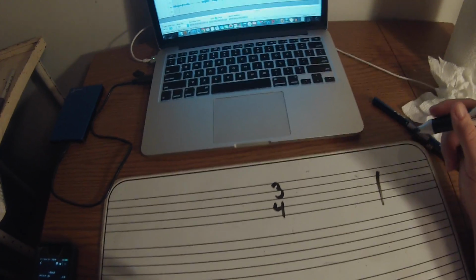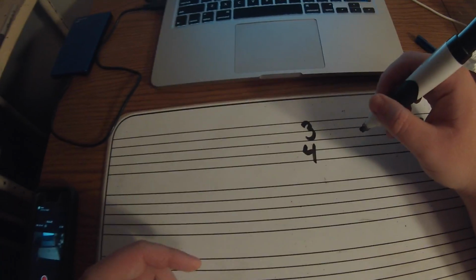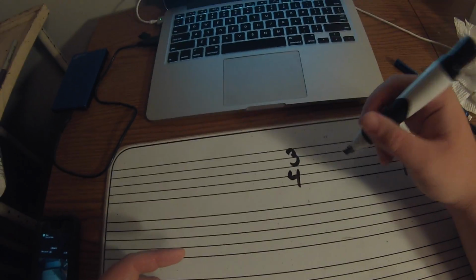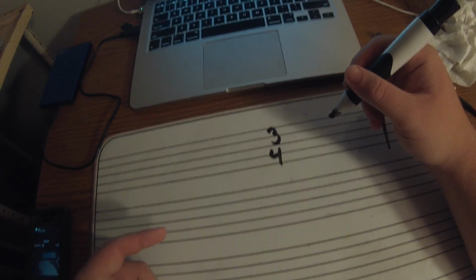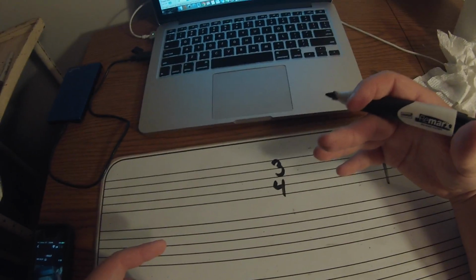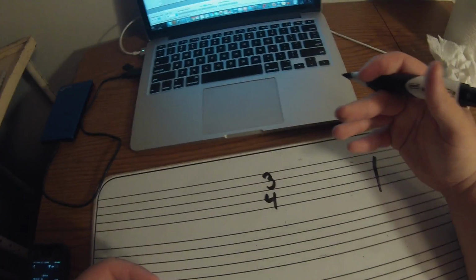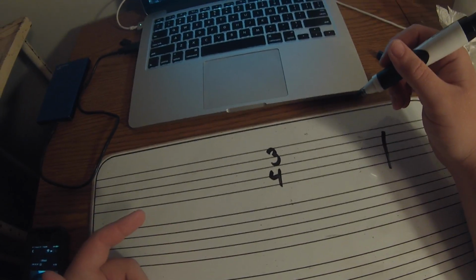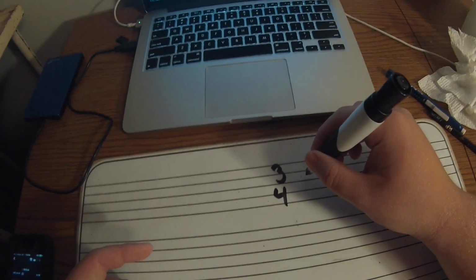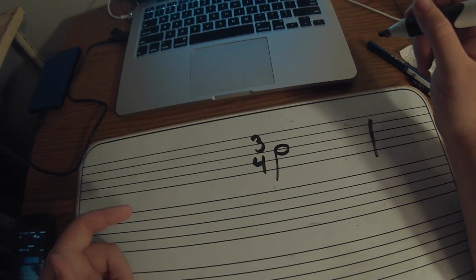Well, we don't have one that equals 3 notes. So we have one that is 2 notes, and we have one that's 1 note, and we have one that's 4 notes. Well, the one that's 4 notes, or 4 beats, that doesn't work, period. So let's go down to the next one, a half note, which is 2 notes, or 2 beats.